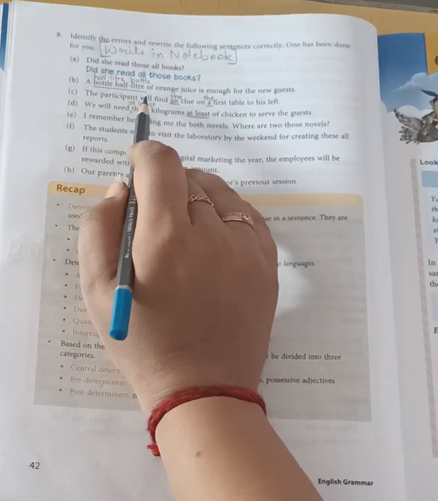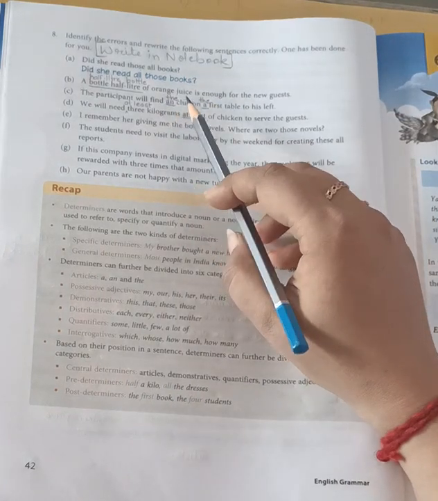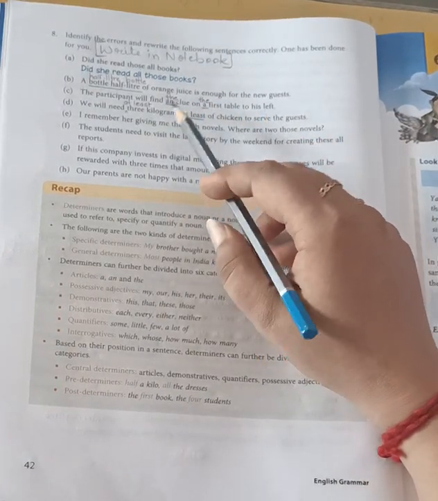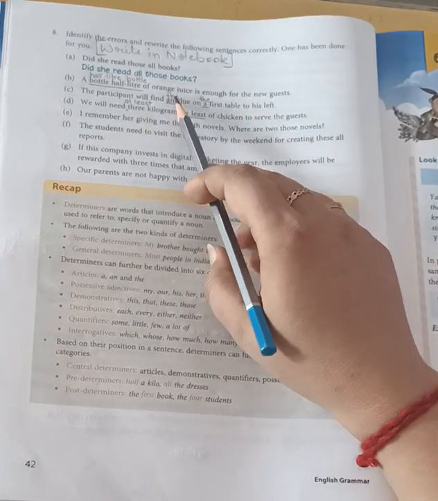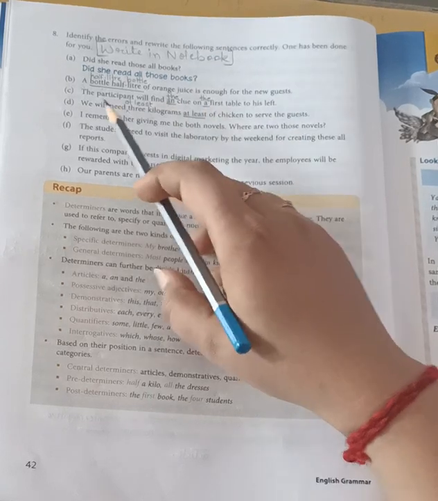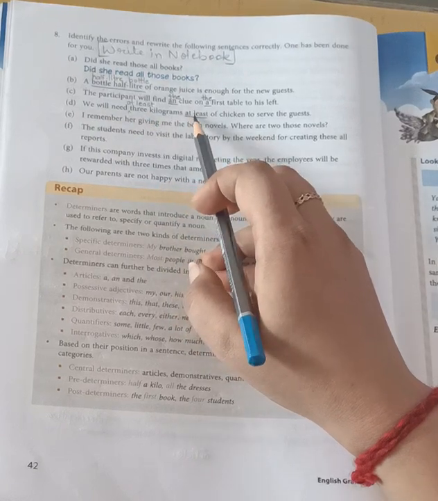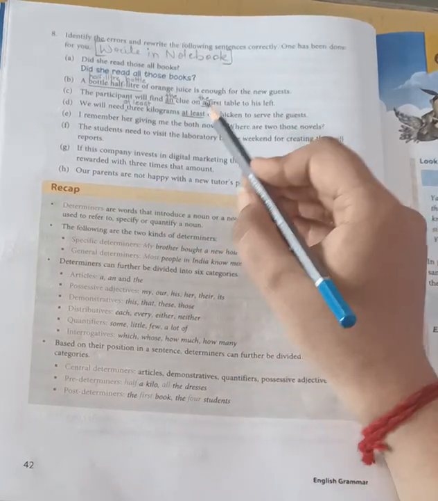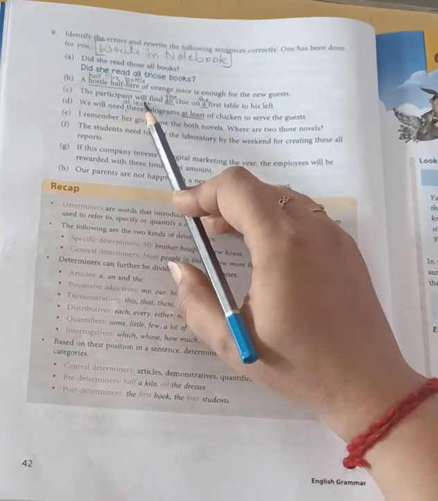C. The participant will find an clue on a first table to his left. It should not be an clue. The clue on the first table. So, we will replace an and a with the. D. We will need 3 kilograms at least of chicken to serve the guest. We will not use at least here. We will use at least here. So, we will need at least 3 kilograms. Understood, students? So, in the same way, you have to complete from E to H in homework.